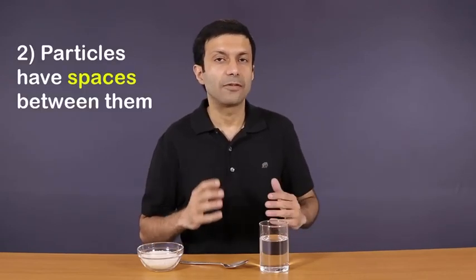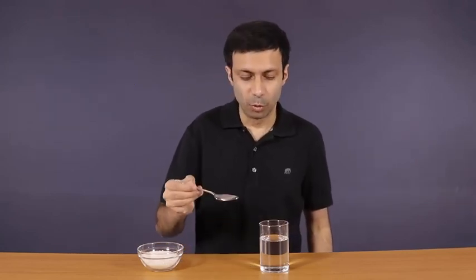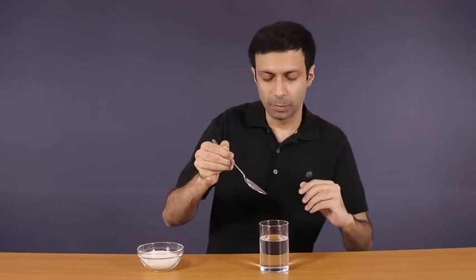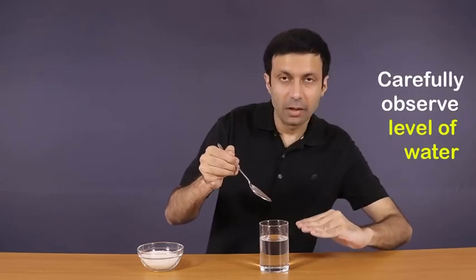Now let's take a look at the second characteristic. Particles of matter have spaces between them. I'm going to immerse this spoon into this glass of water, and you carefully observe what happens to the level of water.